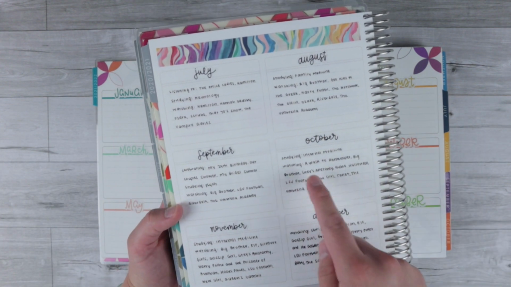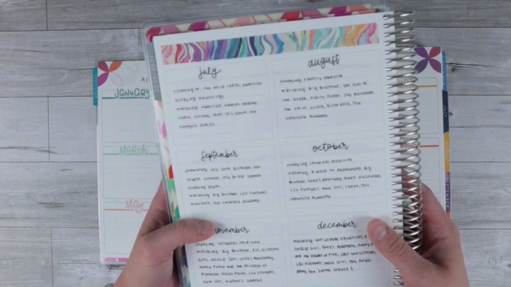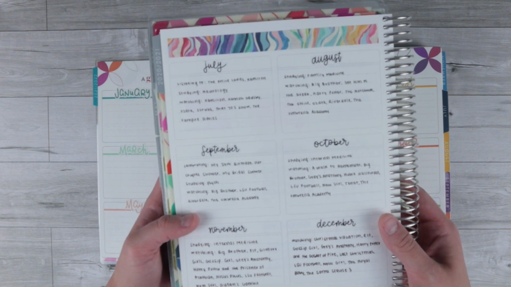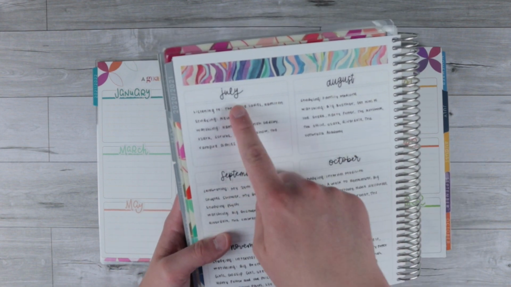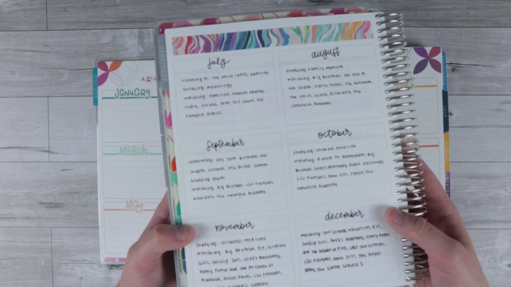So this was last year's planner. This is how I use it. I just do an overview of what I was studying, watching, listening to, which varies each month depending on what was going on. And this year I actually started it with July because it was all neutral, and so I just filled in with what I wanted.